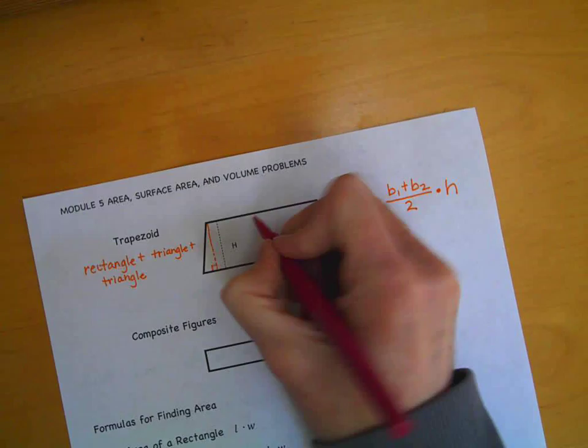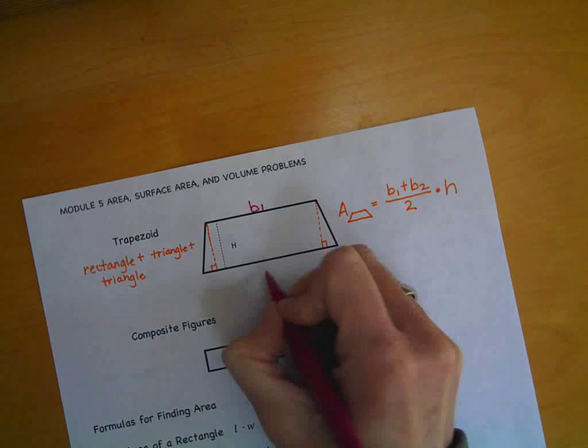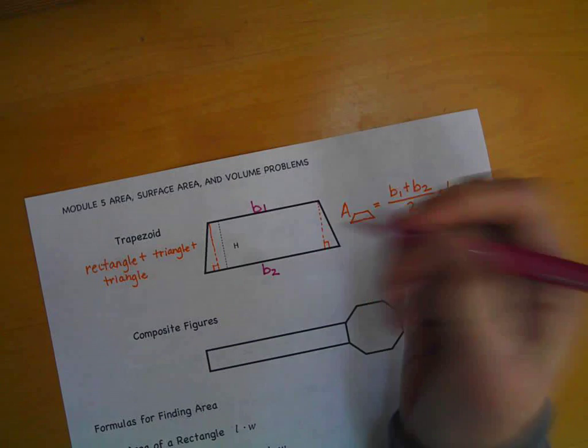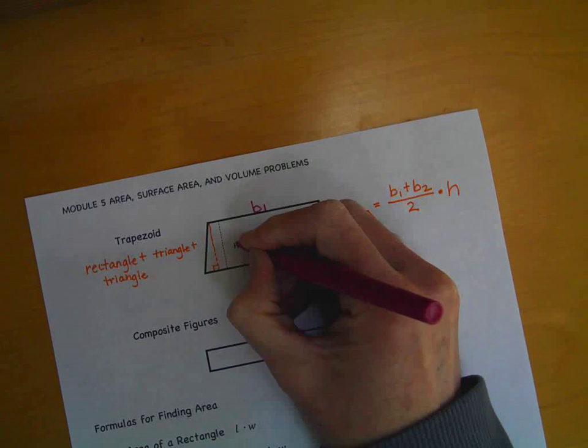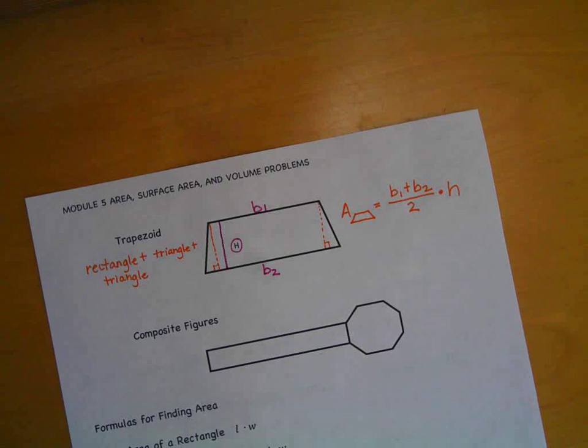Base 1 is going to be one of the bases, either the top or the bottom, it doesn't matter. Base 2 would be the other one. And then you're going to divide that by 2, and then multiply it by the height. And the height is the distance from the top to the bottom of the trapezoid.